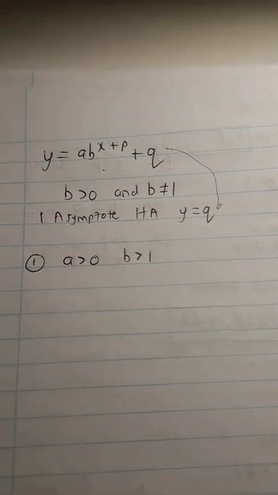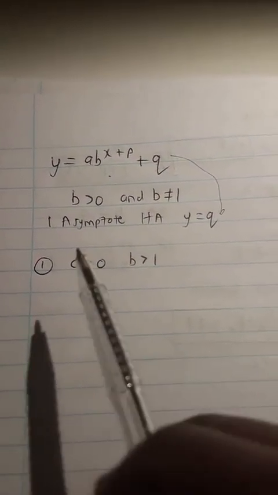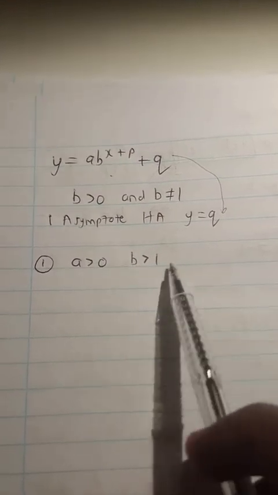Now with that said, when a is greater than 0 whilst at the same time b is greater than 1, we need to note a few things. A greater than 0 means above the asymptote.